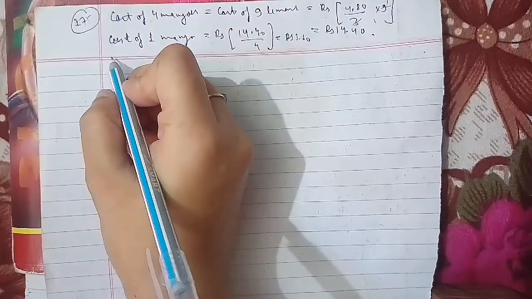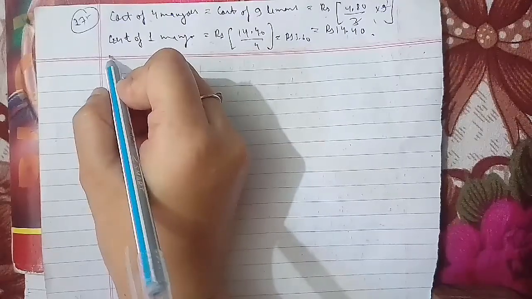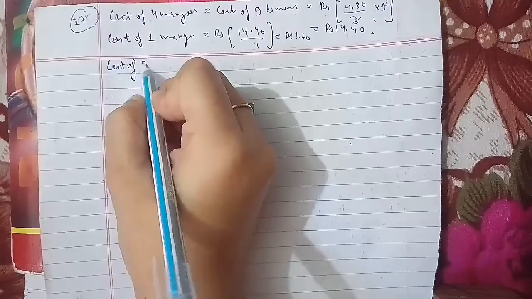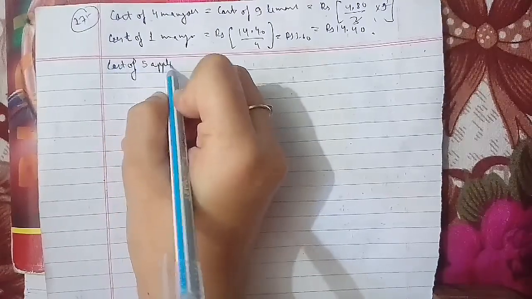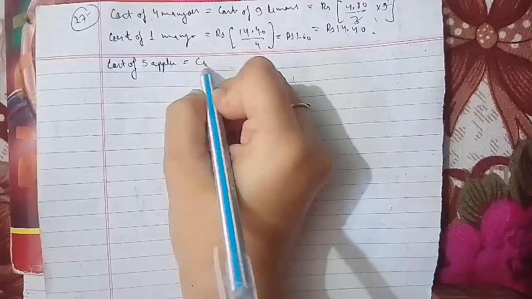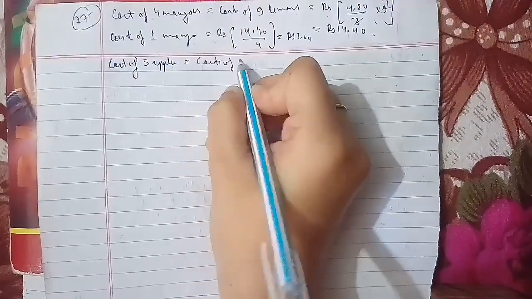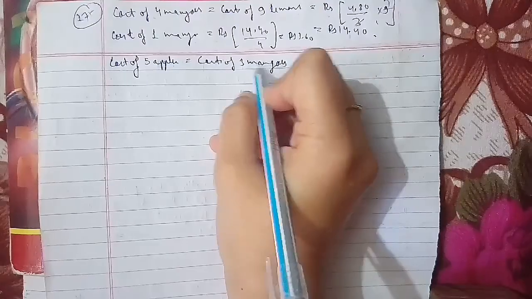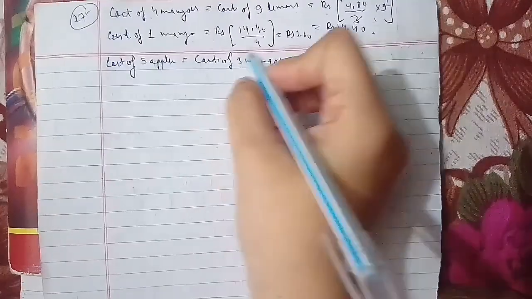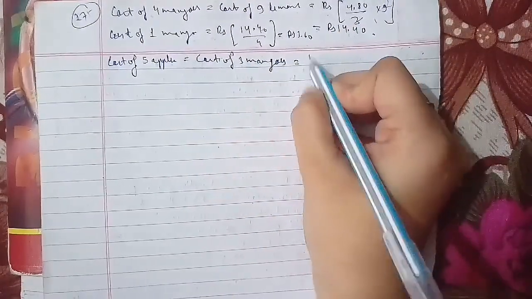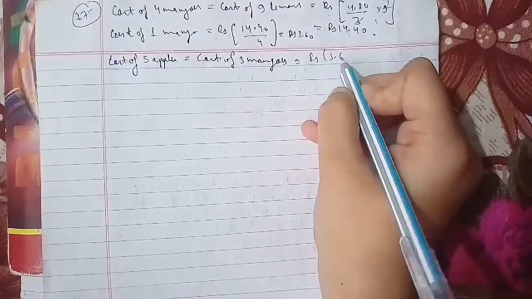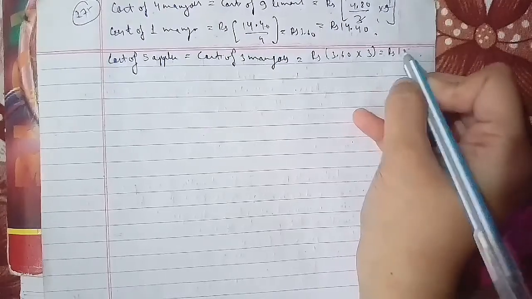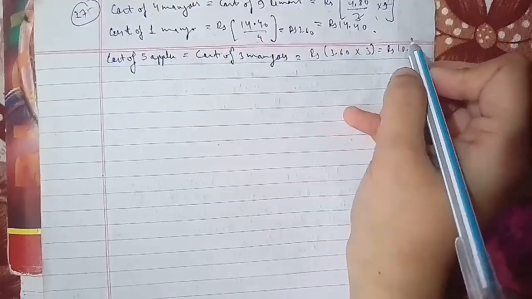Then we have cost of 5 apples equals cost of 3 mangoes, which is equal to rupees 3.60 into 3, which is equal to rupees 10.80 here.